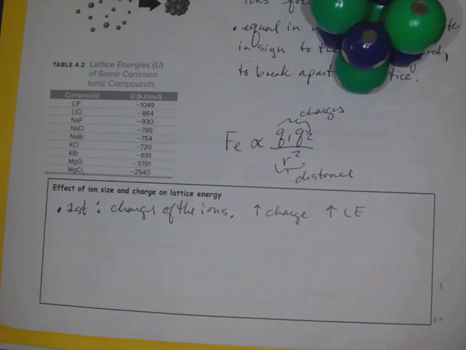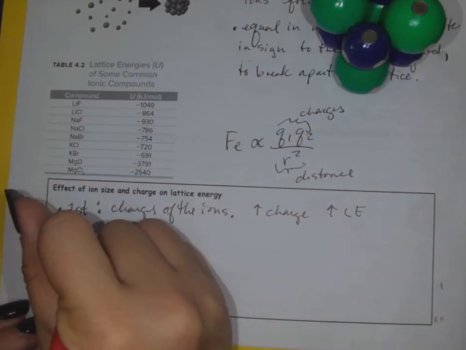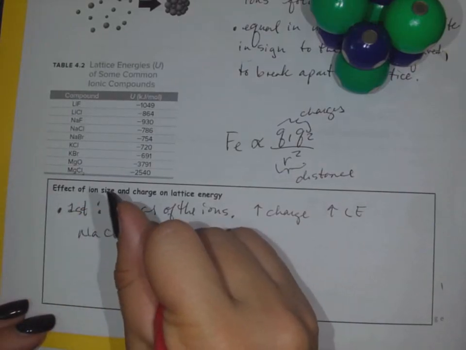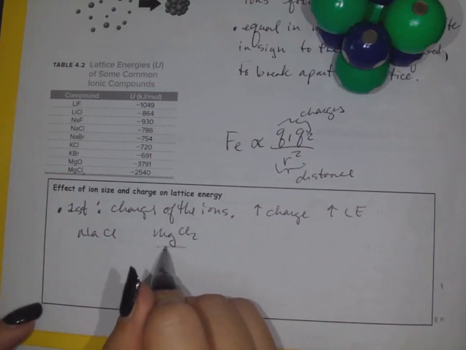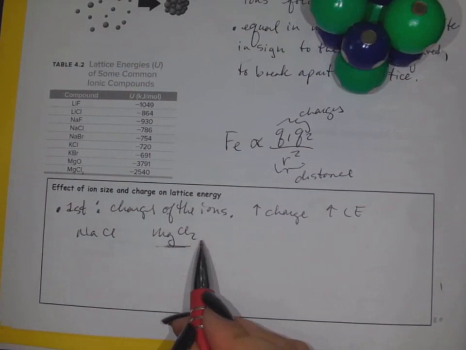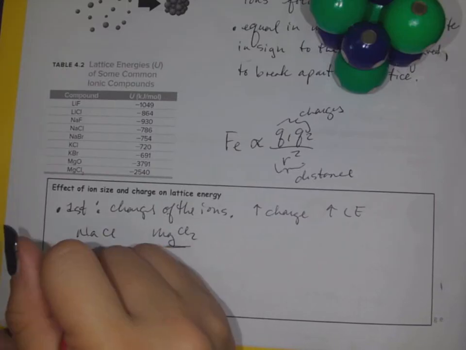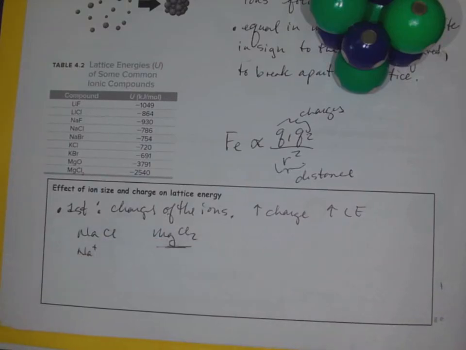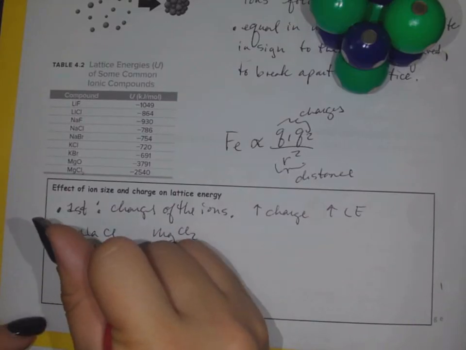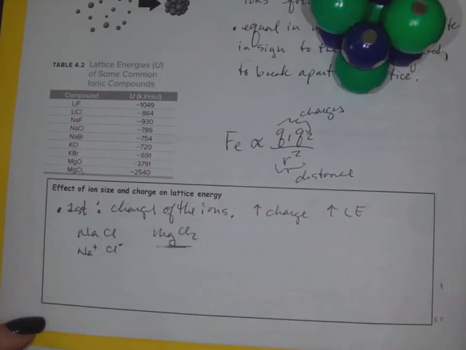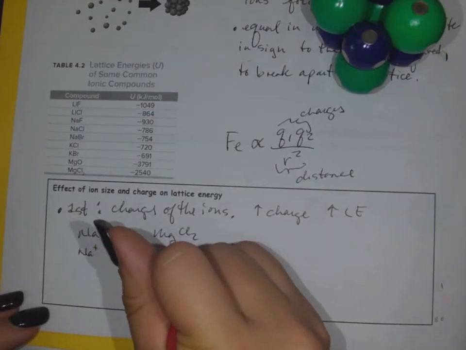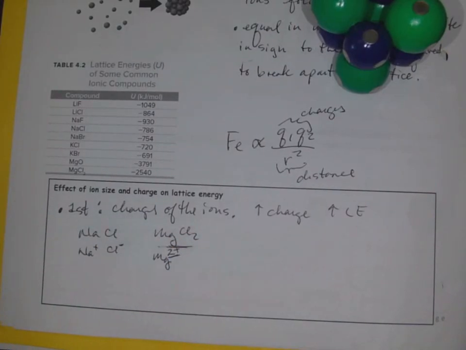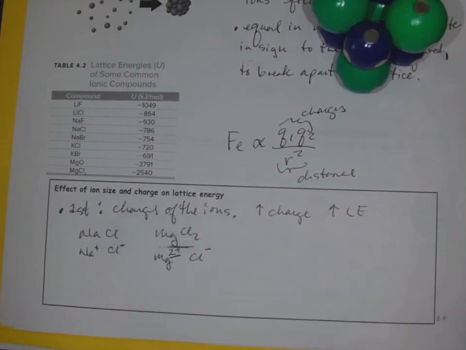All right, here's my example for you. If I was going to compare the lattice energy between NaCl and MgCl2, this lattice energy is so much bigger, not because there's two chlorines, but because sodium forms an ion with a +1 charge and chlorine forms an ion with a -1 charge. But magnesium, on the other hand, forms an ion with a 2+ charge, and chlorine is still that -1 charge.